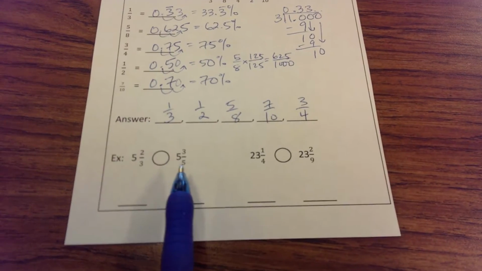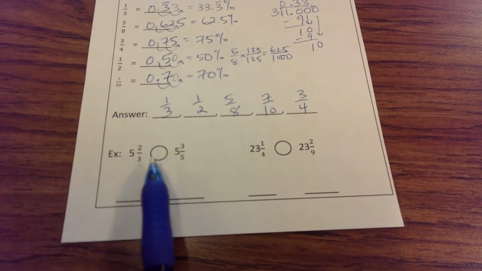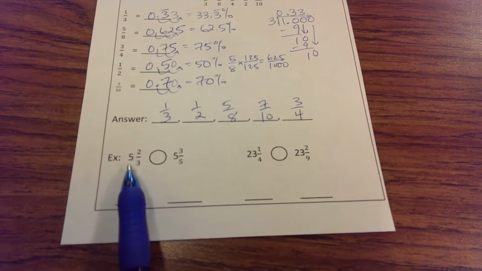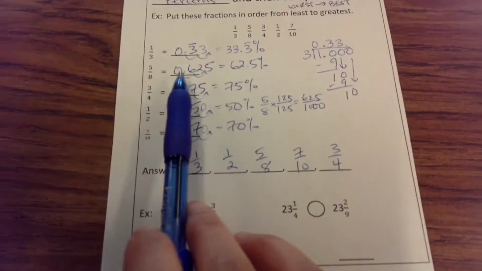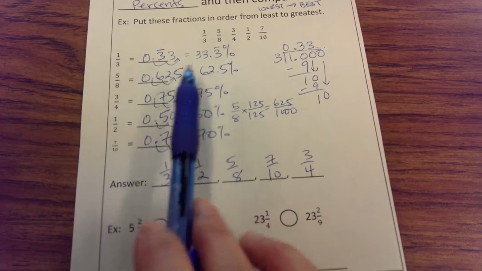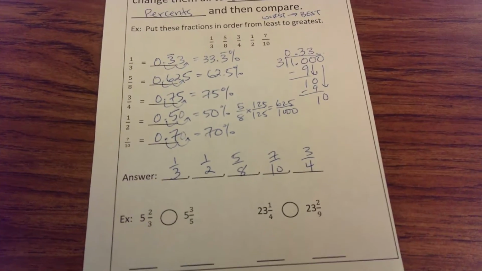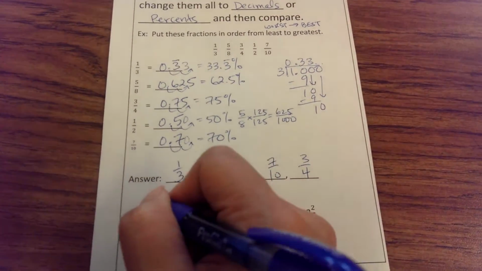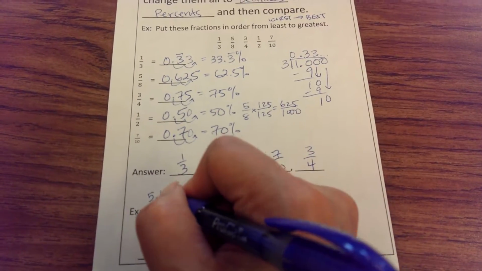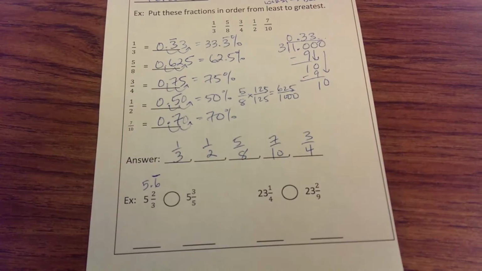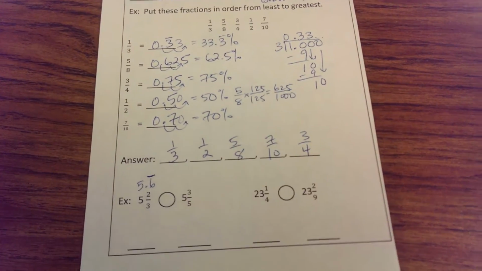Well, let's look here. Now, they both start with 5 wholes, so that doesn't really help us. So we need to change these to decimals. 2/3 is one you're supposed to memorize. If 1/3 is 0.33333, 2/3 is double that, so that's 0.66666. So the decimal for this would be 5 wholes, so that should be in front of your decimal, and then 0.6666666. All right, 2/3 and 0.6 repeating are the same.